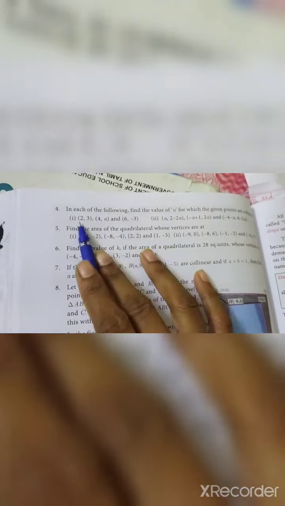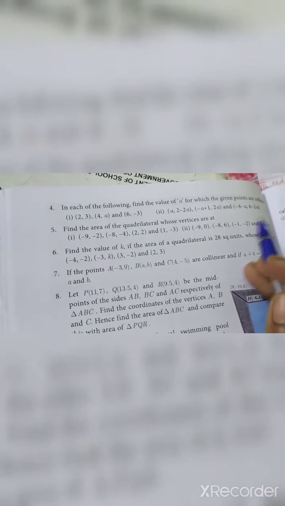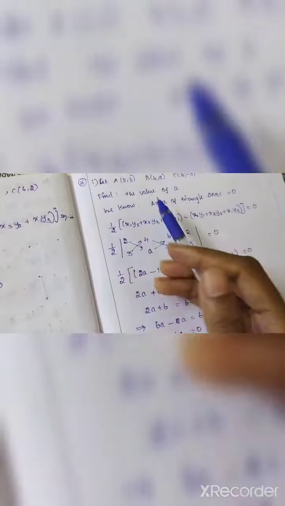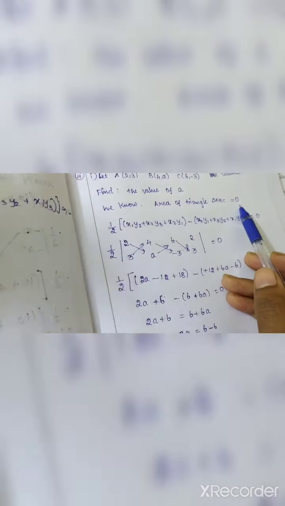Okay. Each of the following, fourth sum: find the value of a for which the given points are collinear. They directly gave that it's collinear. So collinear means we already know the area of the triangle equal to 0, right? So it's equal to 0, which means 1 by 2 is going to that side. So I'm getting the answer. I already did the first sum. It's very easy. So area of the triangle ABC is equal to 0. What's the formula? This 1 by 2 is moving to that place.